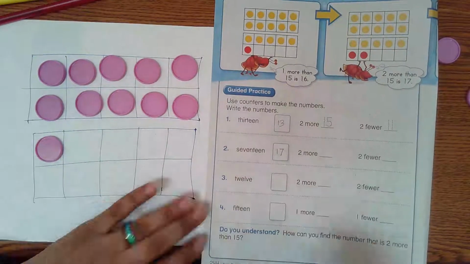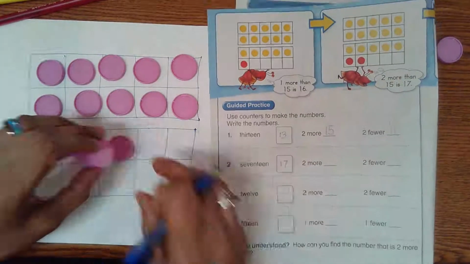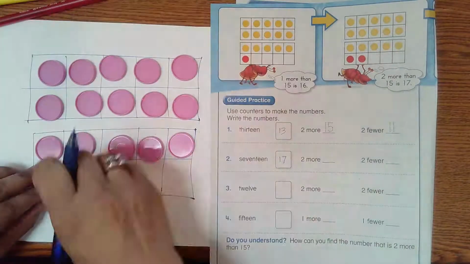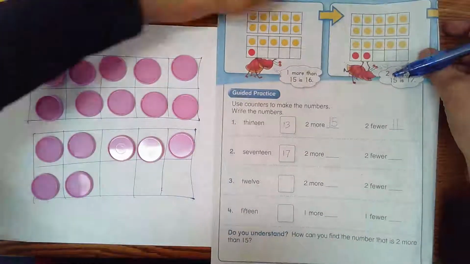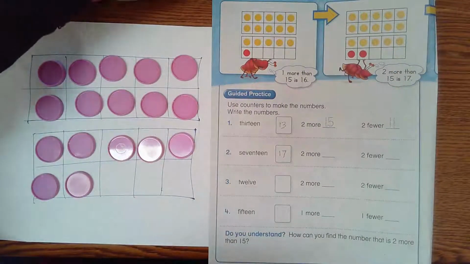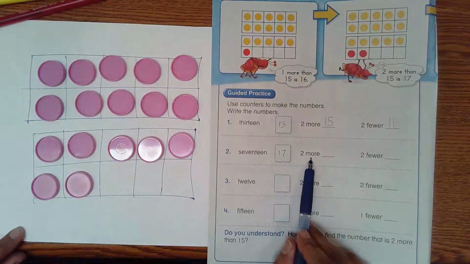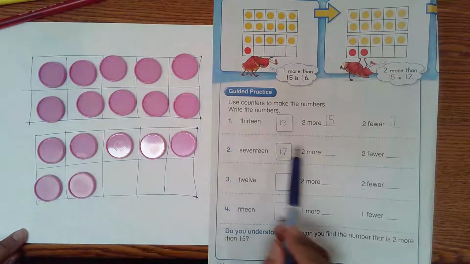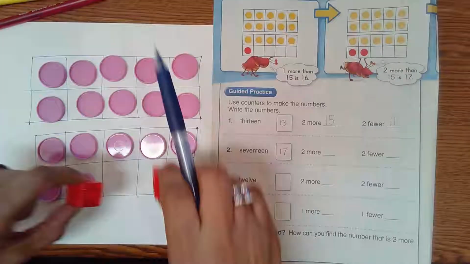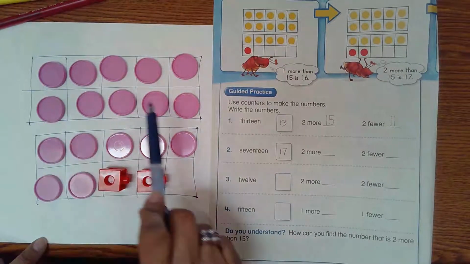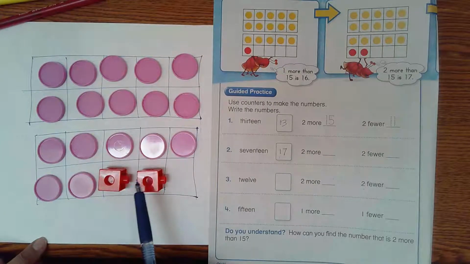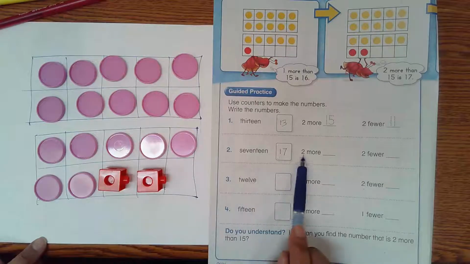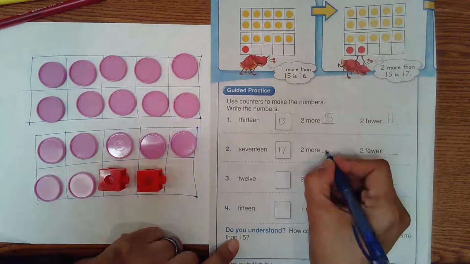17. All right, so I need to fill 17 first and then follow the rest of the question. Okay, 17. 2 more than 17. This is my 17. 10 and 7. 2 more. Okay, I'm adding 2 more. 1, 2. So 17 and 2 more, I can read 17, 18, 19. So 2 more than 17 is 19.